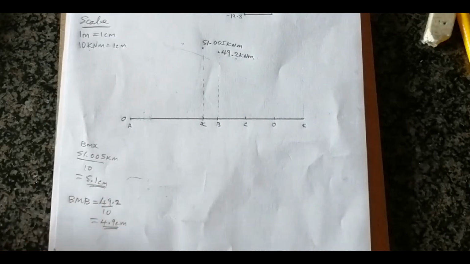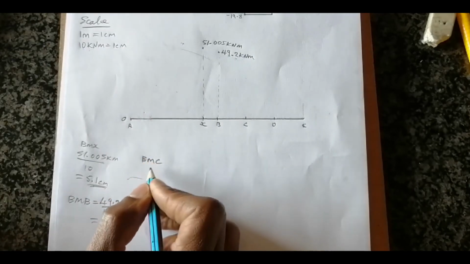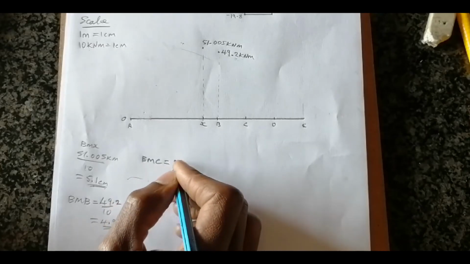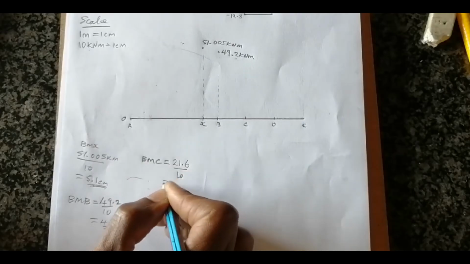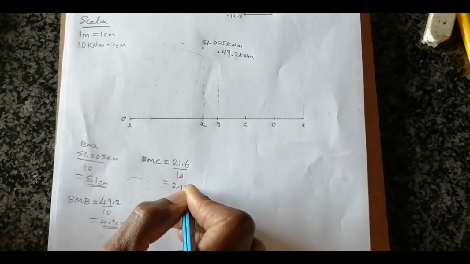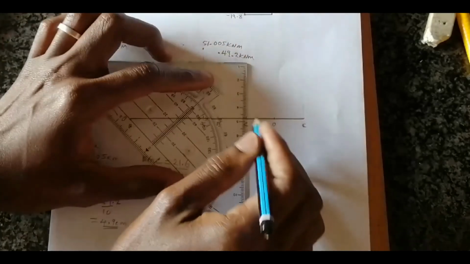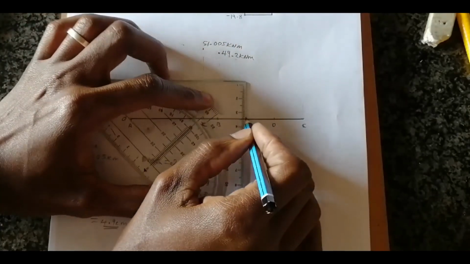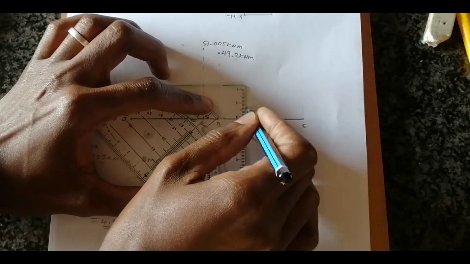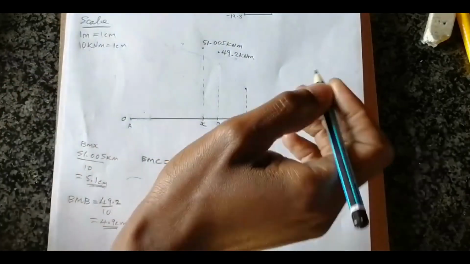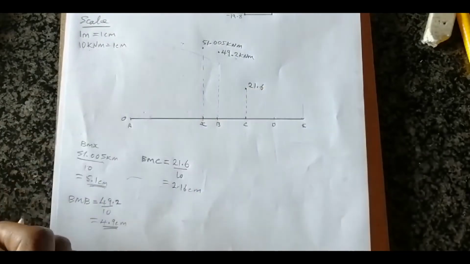Okay, then the bending moment at C. What we got was 21.6, a positive number. We divide by our scale, and we will be drawing 2.16 or 2.2 centimeters going vertically upwards. We'll give it a value of 21.6.